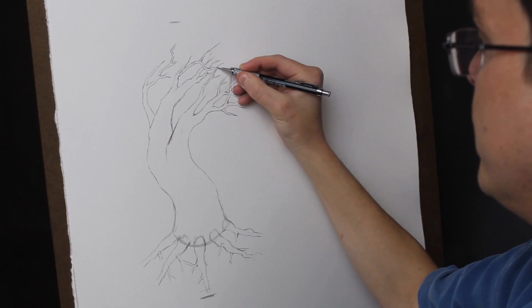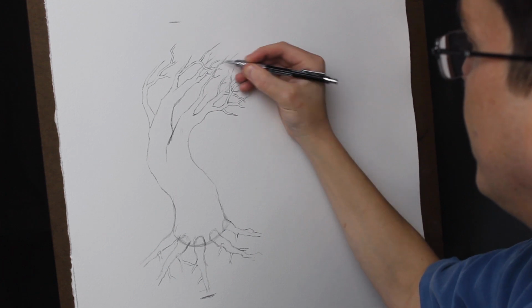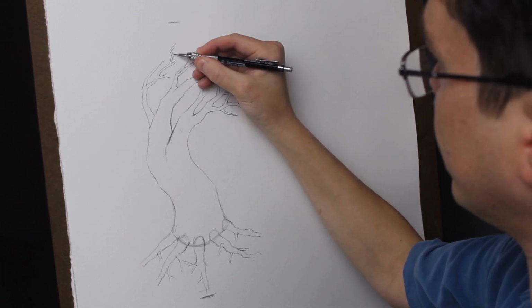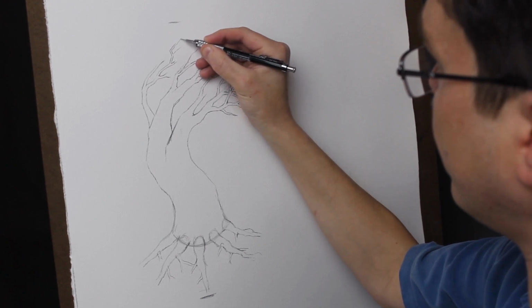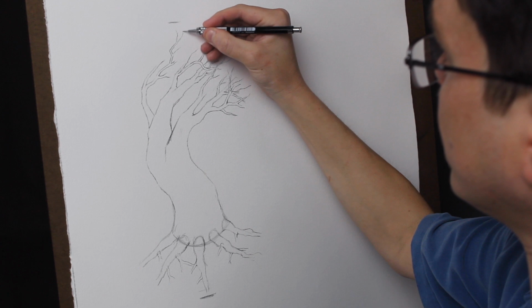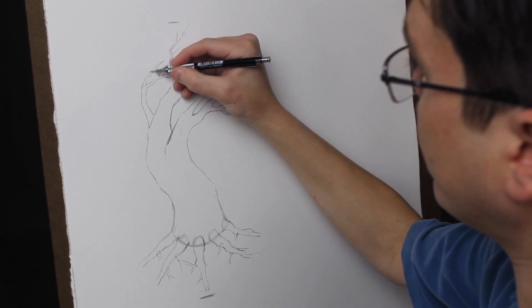So I'm continuing to overlap branches and interweave them, getting gradually narrower. Really at the very end here, depending on how thin you want, you can more or less have essentially just single marks for your final very thin branches.